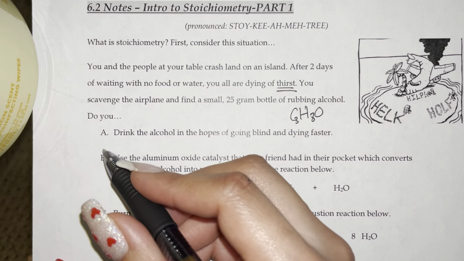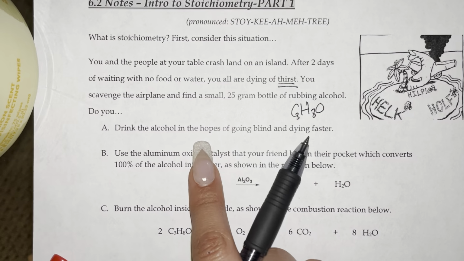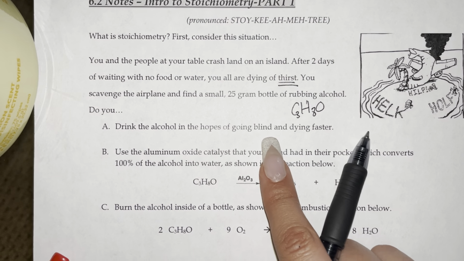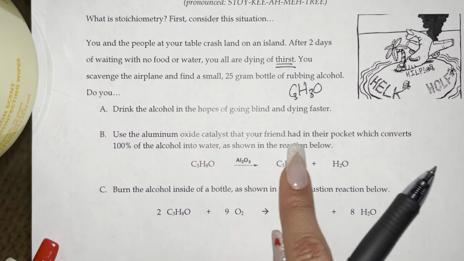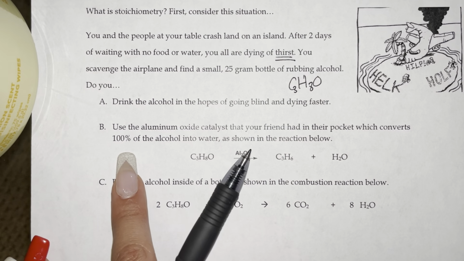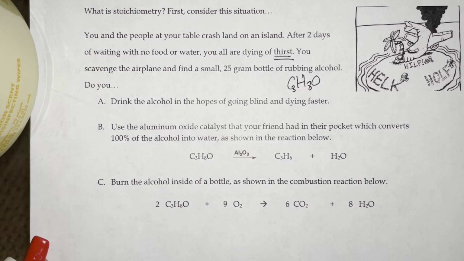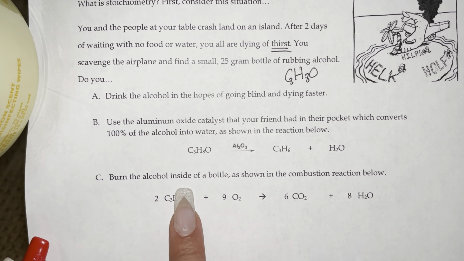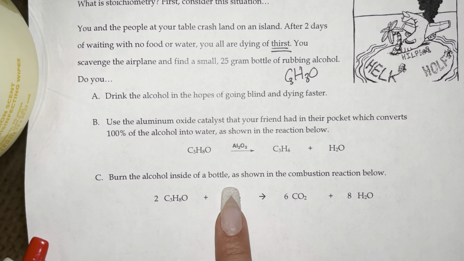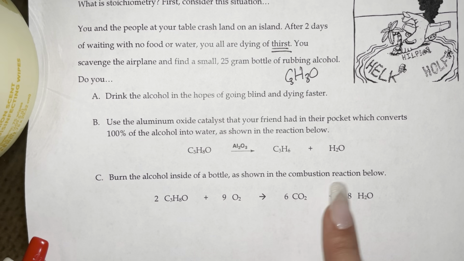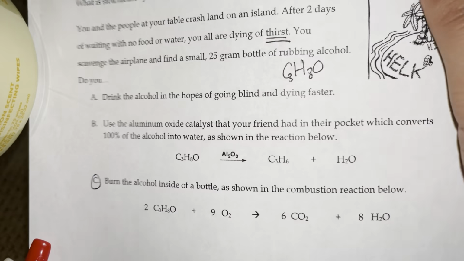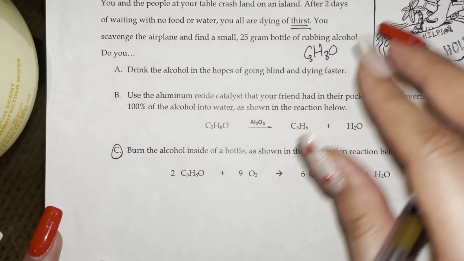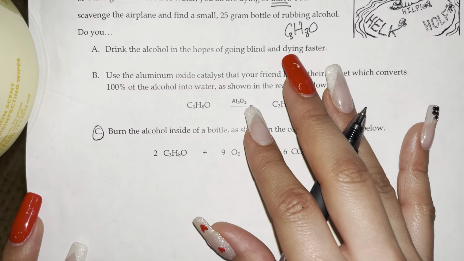So I gave you a couple options. Do you drink the alcohol in hopes of going blind and dying faster? Use the aluminum oxide catalyst that your friend had in their pocket, which converts 100% of the alcohol into water, as shown in the reaction below. Boom. Or do you burn the alcohol inside of a bottle, shown in the combustion reaction below? I'm going to let you know right now it's going to be option C, because this is going to show you what we're basically going to be doing in the next couple of lessons, right?